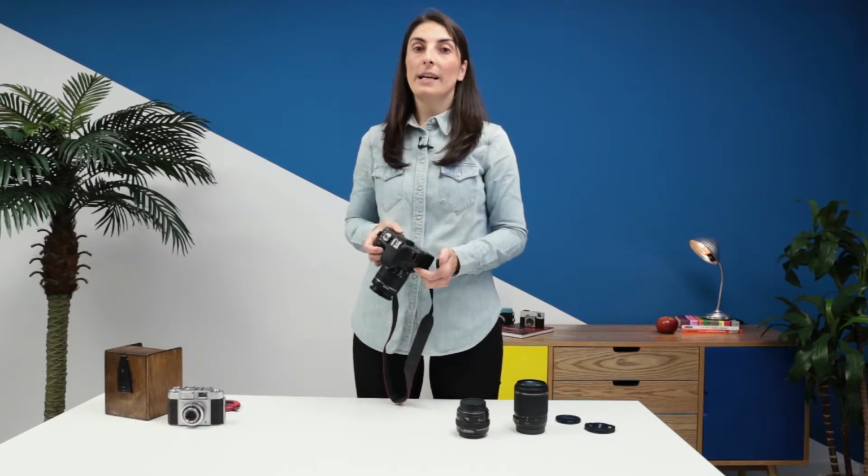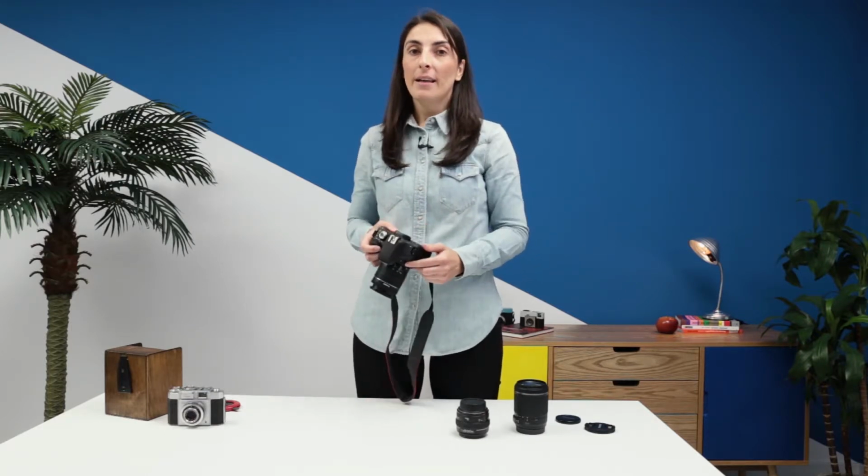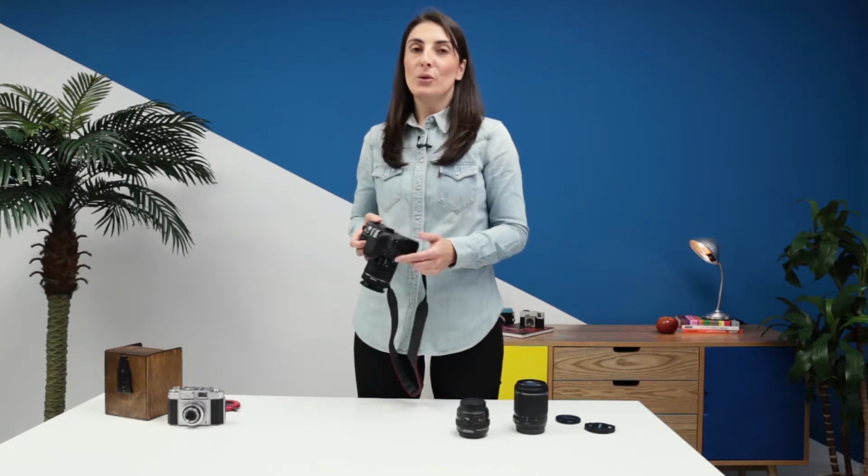In the next lesson, I'm going to teach you the basic configuration for before you shoot. We can normally work in JPG or RAW. I'm also going to be talking about the advantages of each and my recommendations.